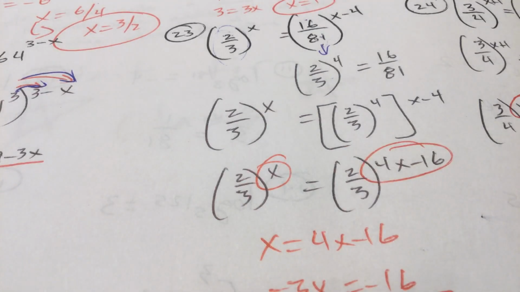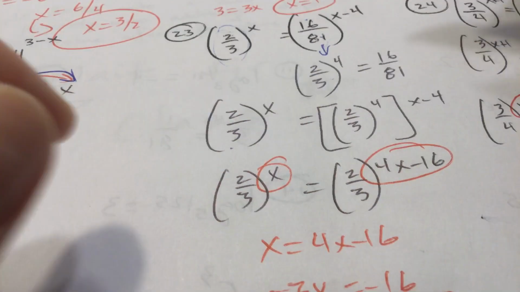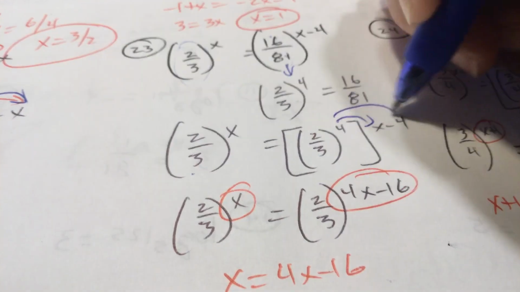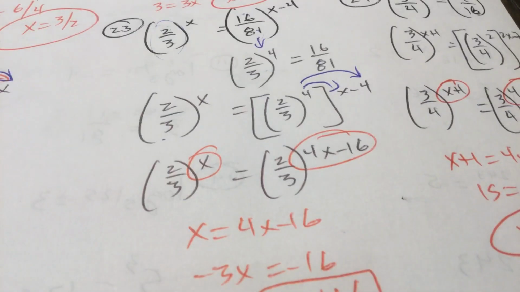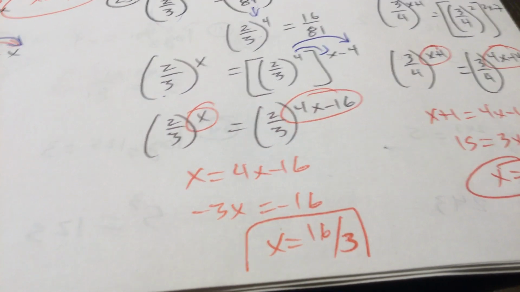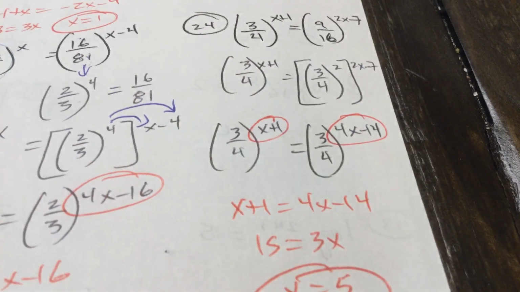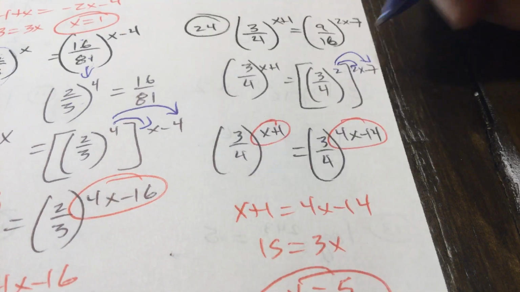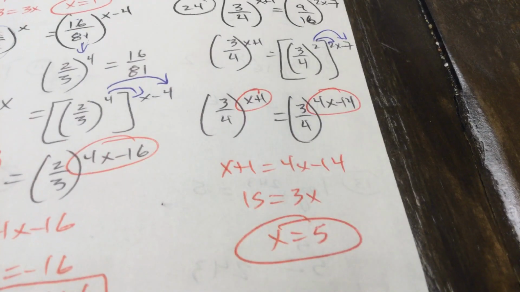Okay, so get them both to be the same base. Base of 2/3, that happens. That would be exponential decay. Power to a power, you multiply the exponents together, then set the exponents equal to each other when the bases are the same. You've got the same type of thing on 24. 3 squared is 9. 4 squared is 16. Power to a power time. Multiply the powers together, then set the exponents equal to each other.